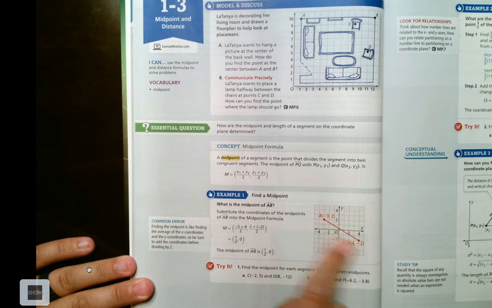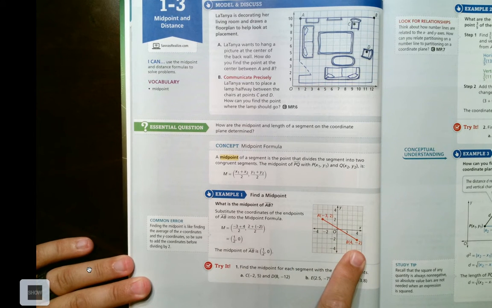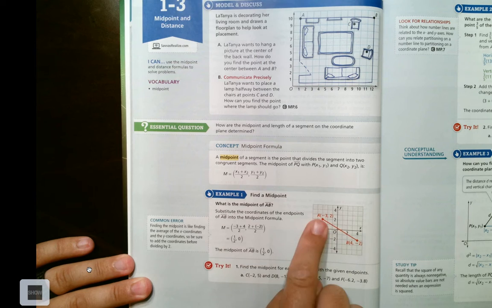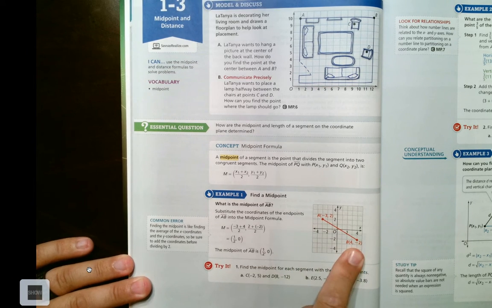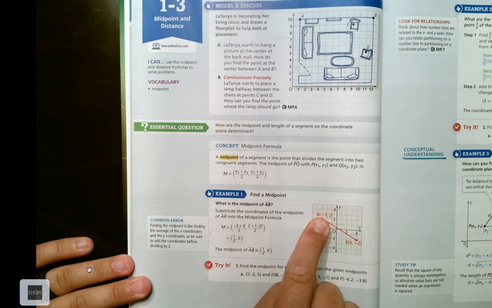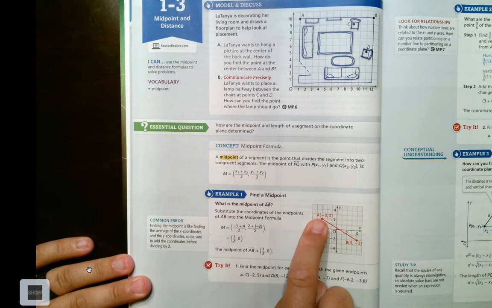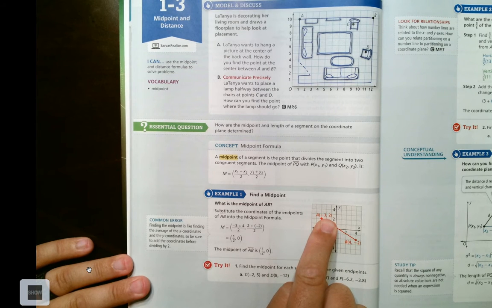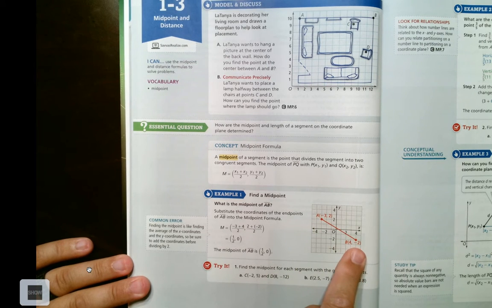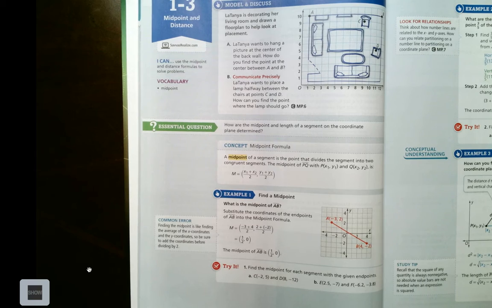For these two points, it doesn't matter which one you call point 1 or point 2. For the sake of argument, since A comes before B, we'll call A point 1 and B point 2. So this would be X sub 1, and then I'd add X sub 2, the 4. So -3 plus 4. Then for my Y value, my Y sub 1, which is 2, I'd add my Y sub 2 from point 2. So 2 plus -2, that's how that works. That's what that notation means.